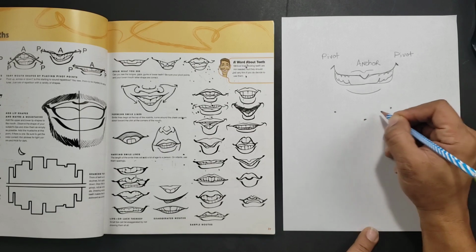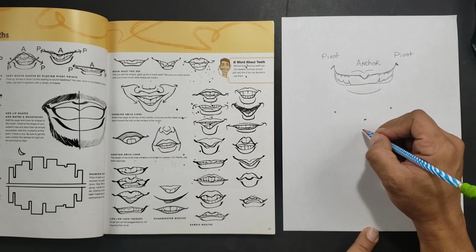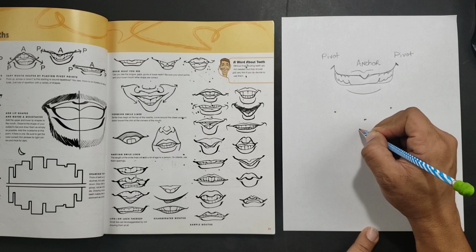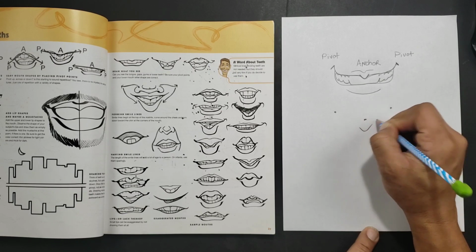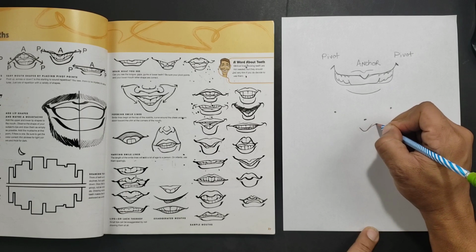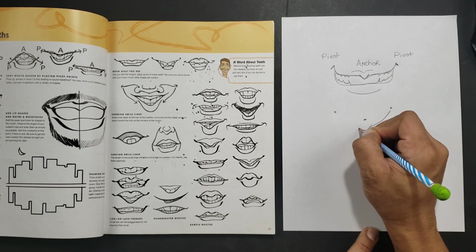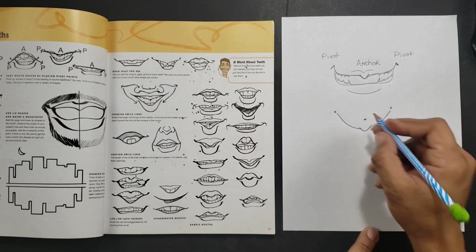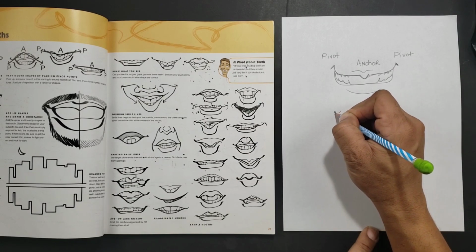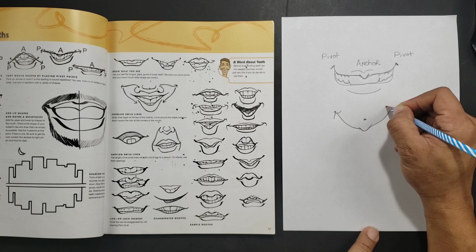So we'll go ahead and draw a line like so. 1, 2, 3. And then we'll add our little line to the side here.